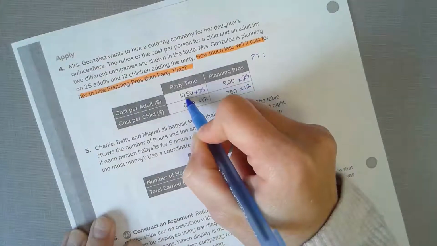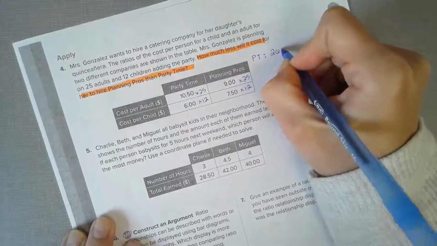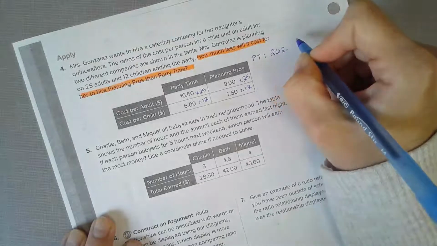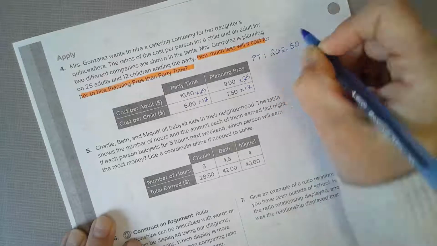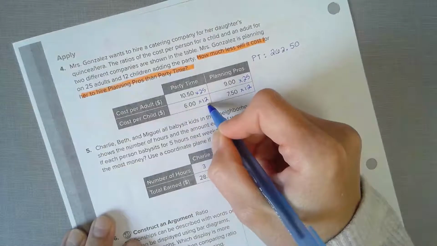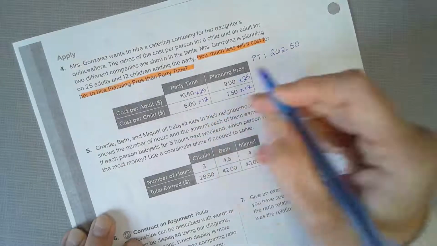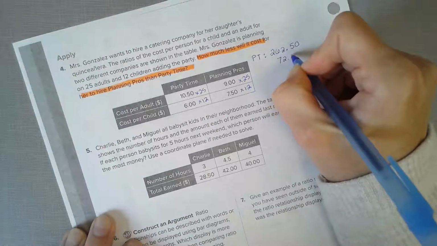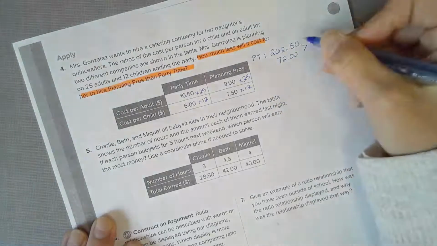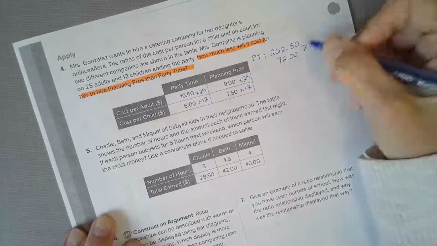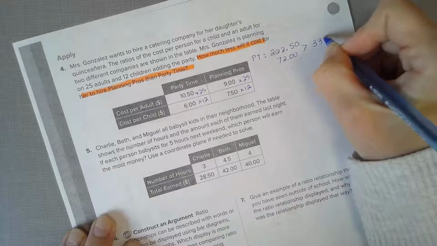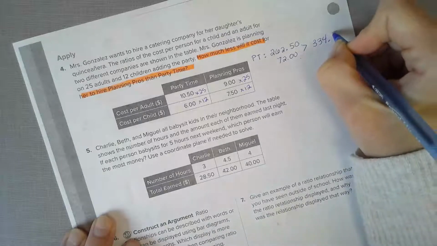$10.50 times 25 is $262.50. If I do 6 times 12, I get $72. So their cost for adults and kids, if I add those together, is $334.50.